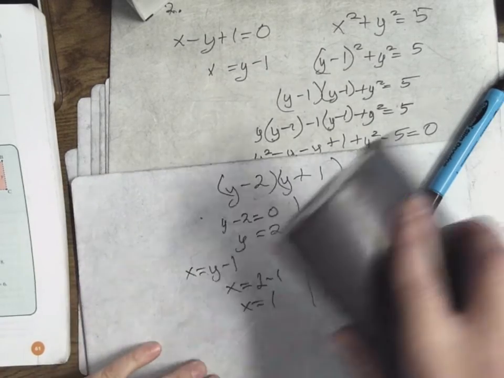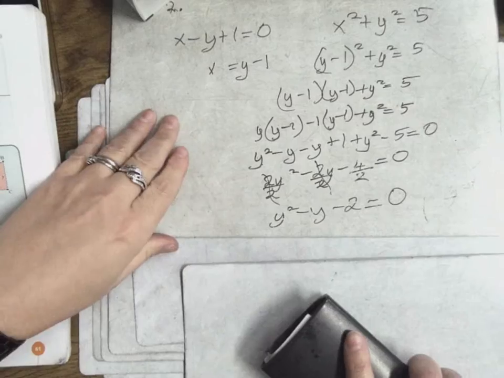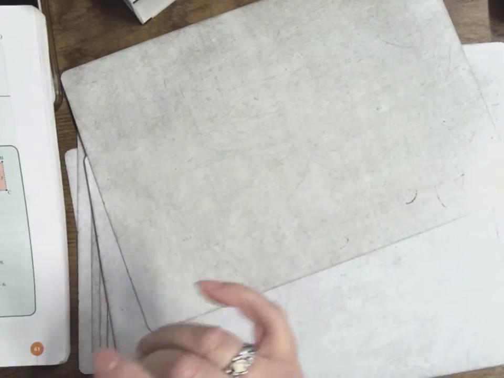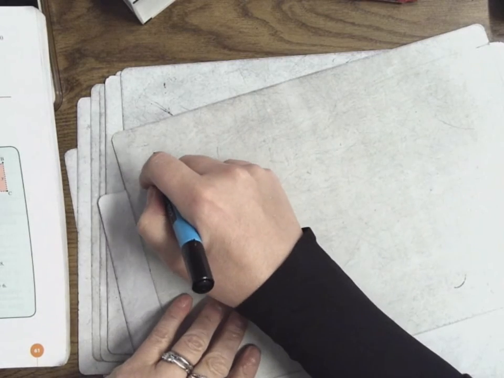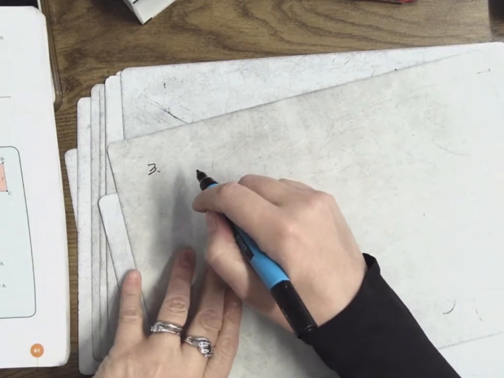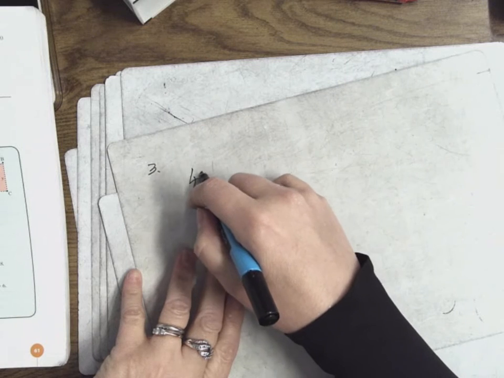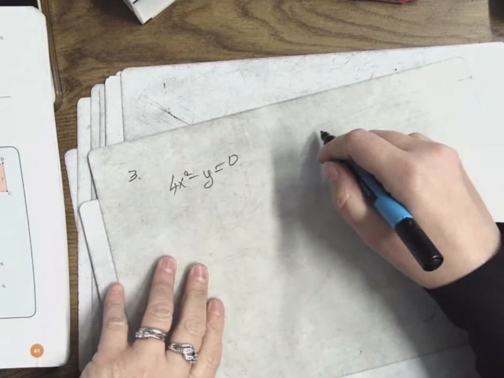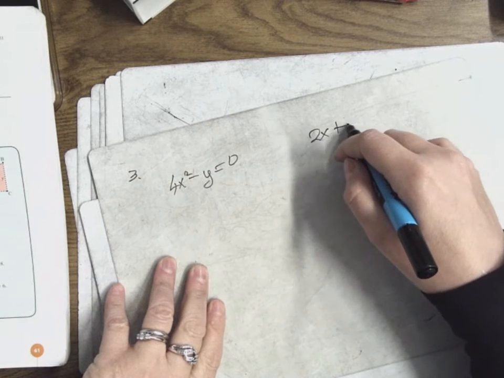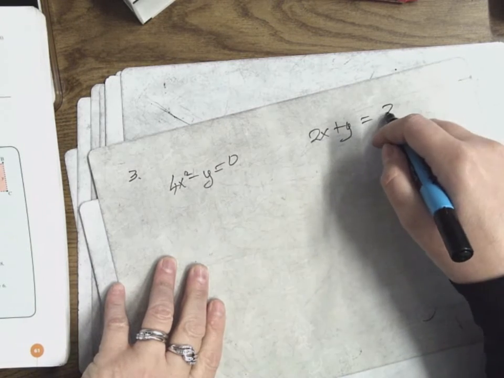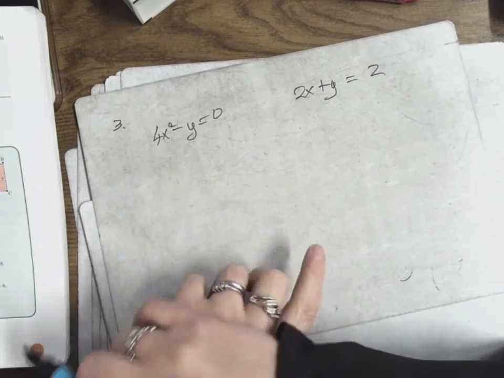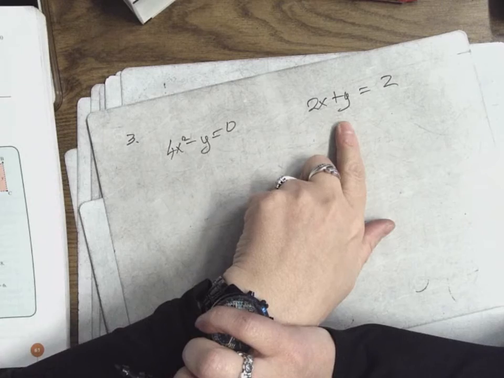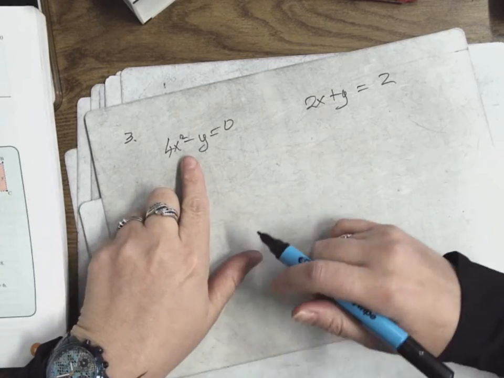Right, number 3 is 4x squared minus y equals 0, and the other one is 2x plus y equals 2. Which one's the linear and which one's the quadratic? 2x, that's why it was a linear. How do you know it's a linear? There's no squares. There's a square term there, right?